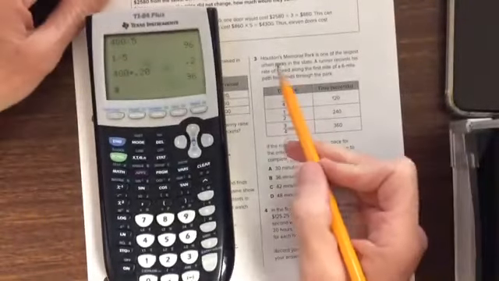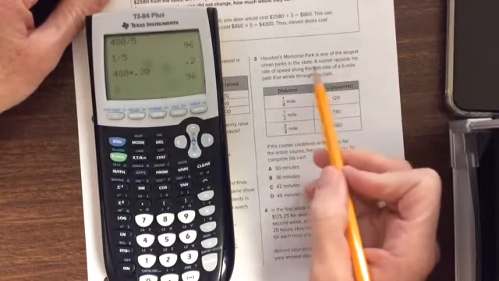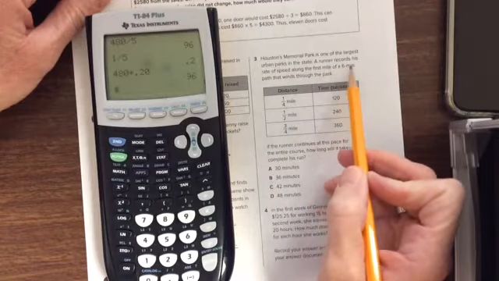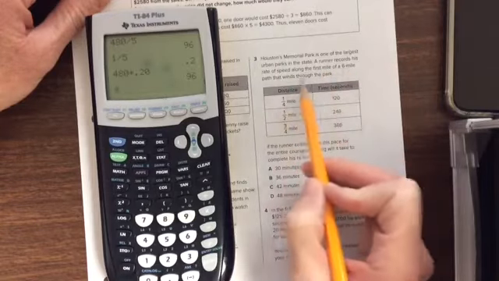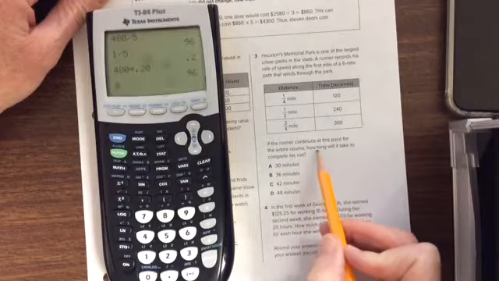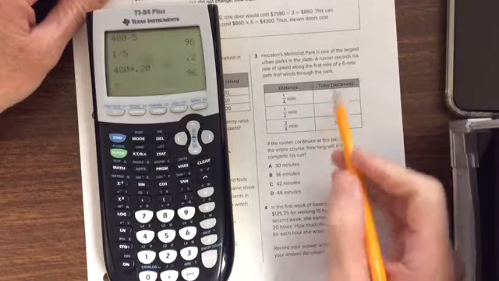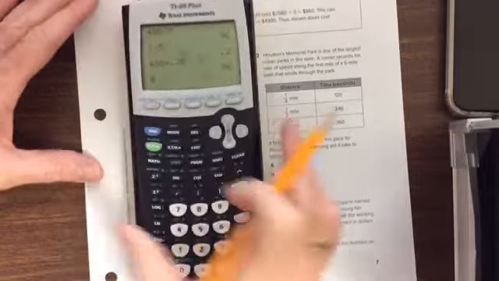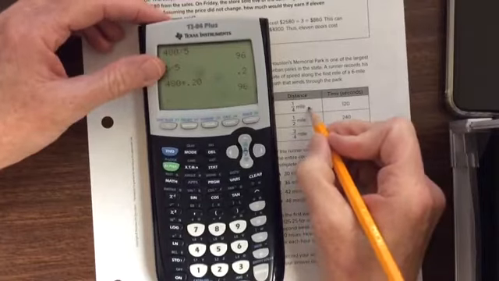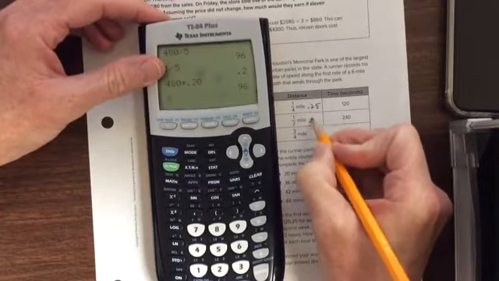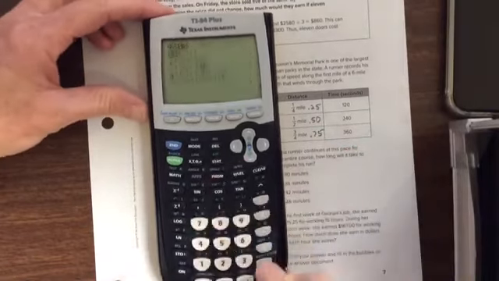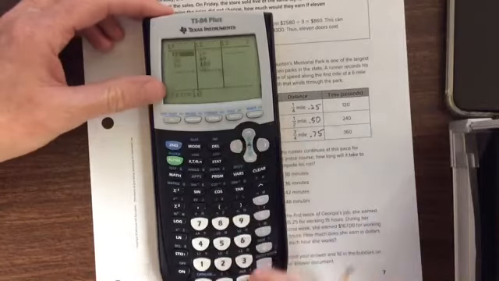This one: a runner records his rate of speed along the first mile of a 6-mile path that winds through the park. If the runner continues at this pace for the entire course, how long will it take to complete the run? Okay, we know he's running 6 miles. Let's see what his rate is. I'm going to change these to decimals, hit stat, enter, and let's put the table in and see what happens.